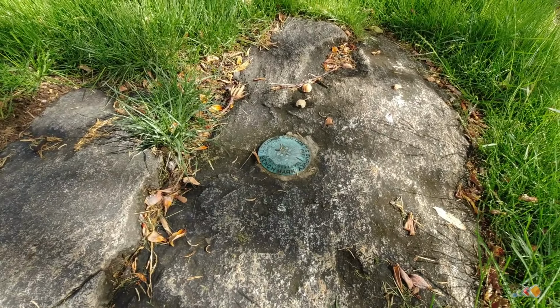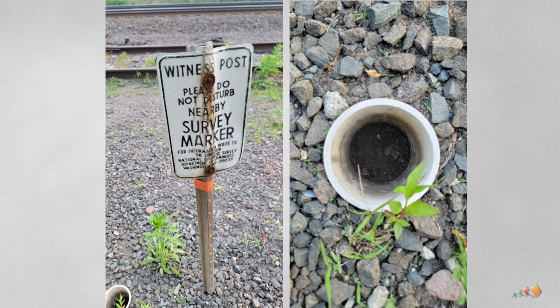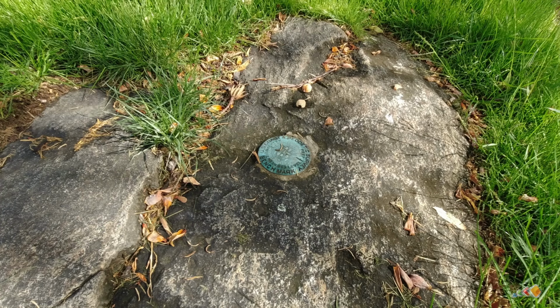I will say these are not always easy to find. I've had ones that I simply could not locate, and also ones like this one that are well marked, but need some extra work to make them useful. In this case, we'll have to remove dirt from this tube to get to the actual monument underneath. But now that you have a known location, you can place your GNSS base station on top of that location, enter the information from the datasheet, and start transmitting.